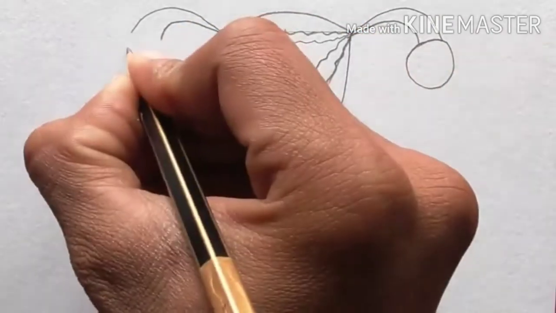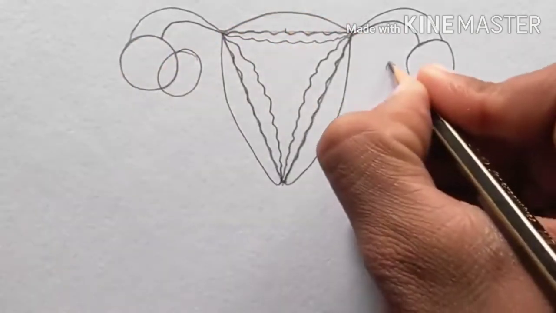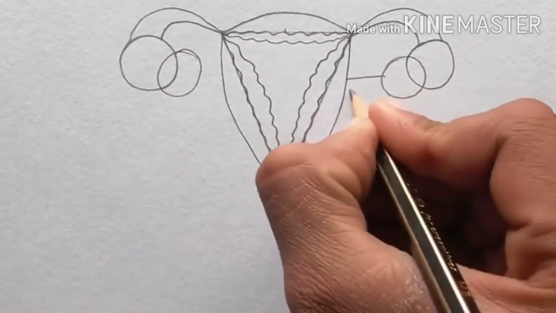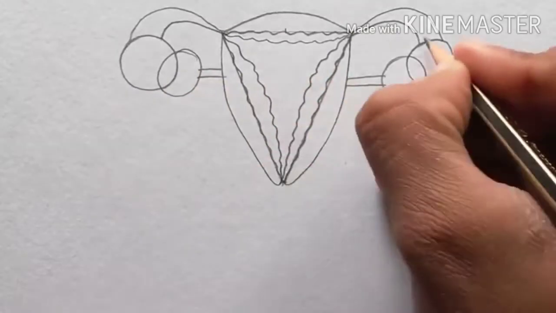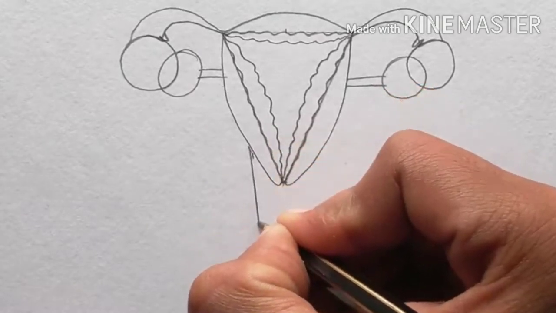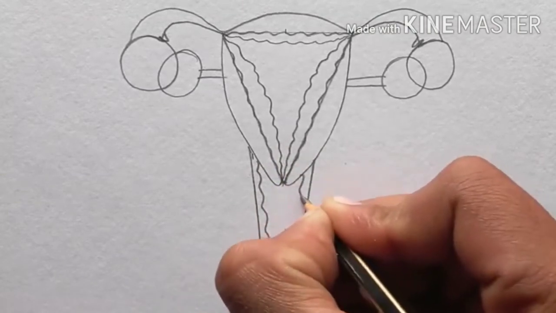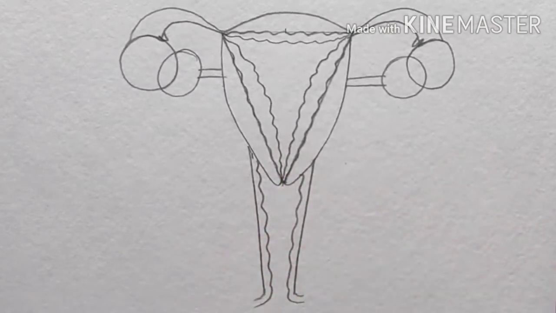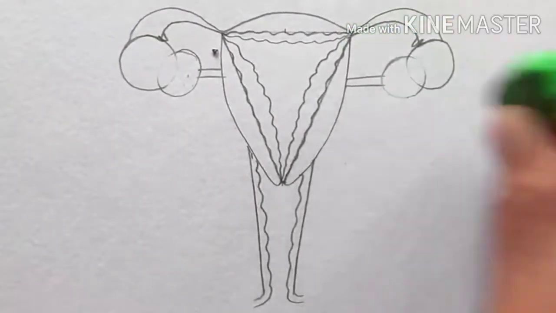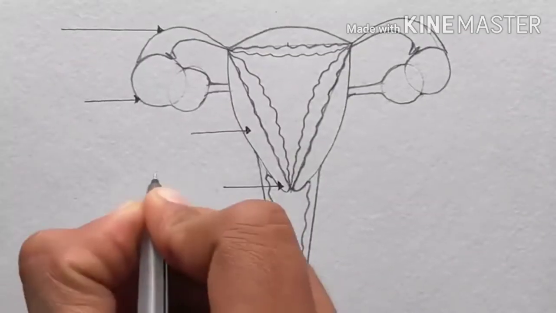Draw the circle, which makes the ovary perfect, and draw another circle attached to the bigger one. Connect it with a line. Now the finger-like projections should be there. Now draw two lines. Again draw the wavy structure. Now erase half of the circles. Now the ovary is ready, and label the parts of the structure.